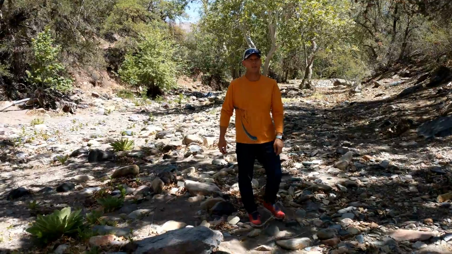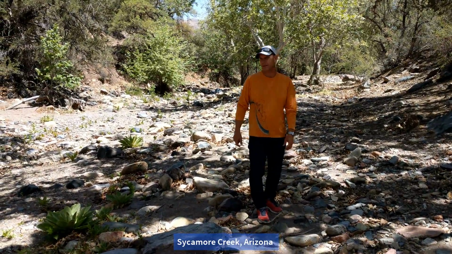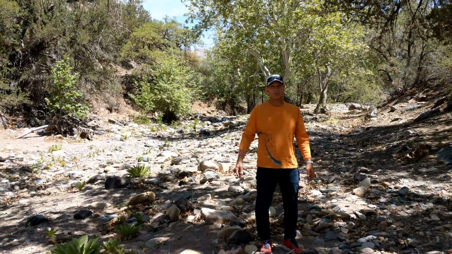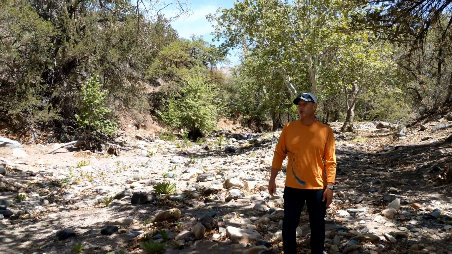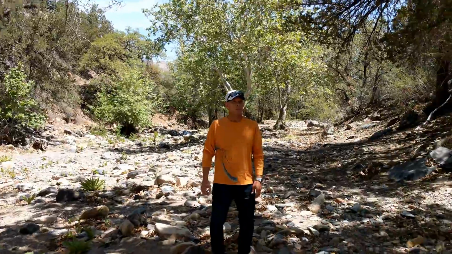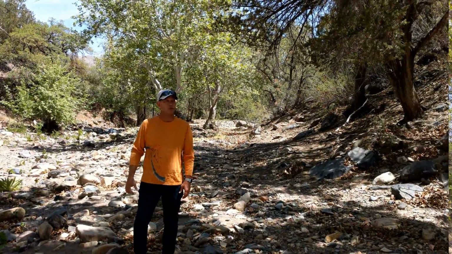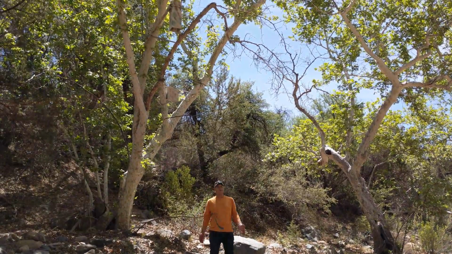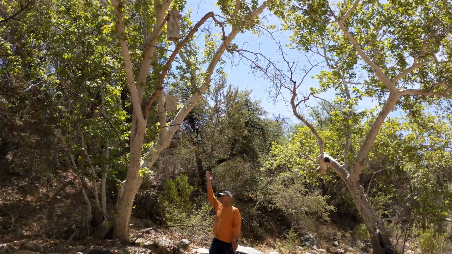So we're today at Sycamore Creek, which is just south of Payson. It's a tributary to the Verde River. We have a gauge here because this place burned about 6 years ago, and the Forest Service asked us to put a gauge here.